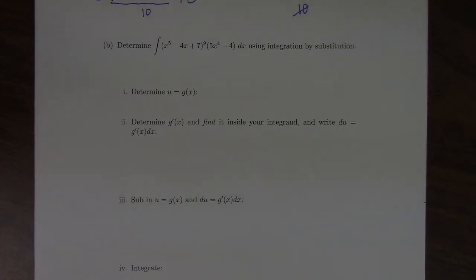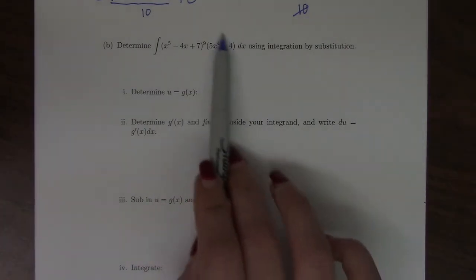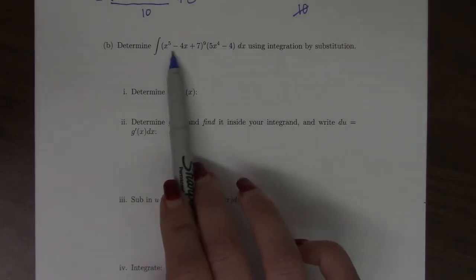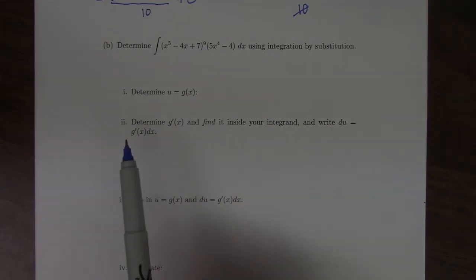So the first thing that we do is we want to write the function g of x. What I like to do is, when we're doing the chain rule, we kind of think of the outside function. So when you're undoing the chain rule, I just see a whole bunch of stuff raised to the 9.